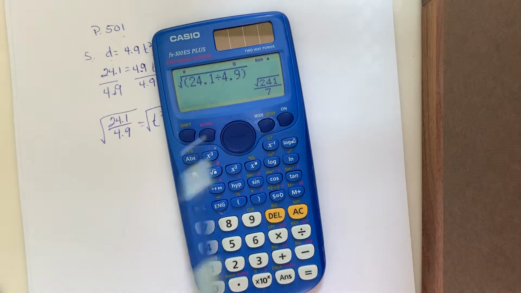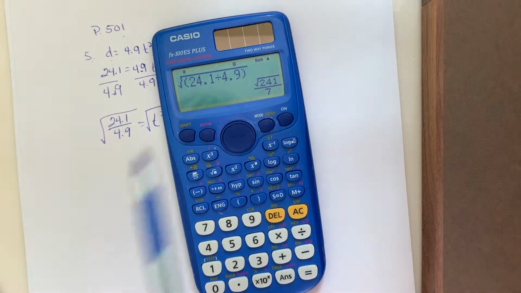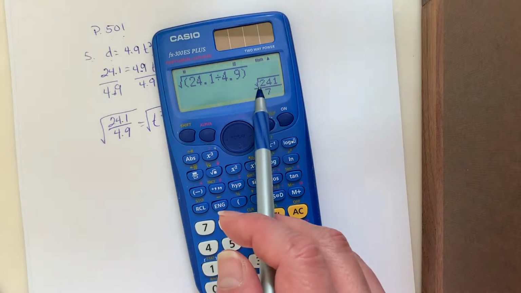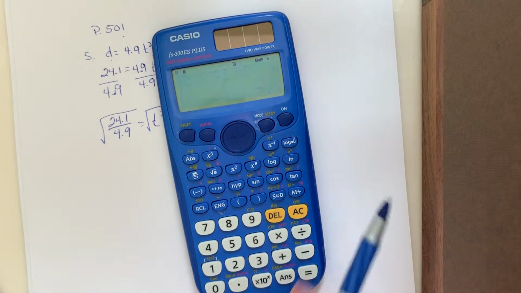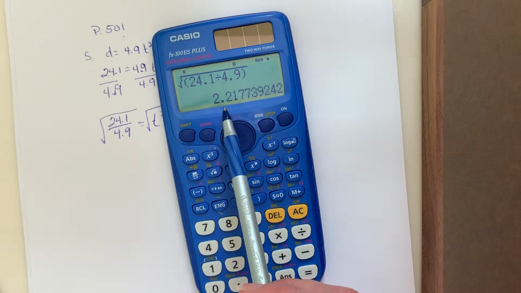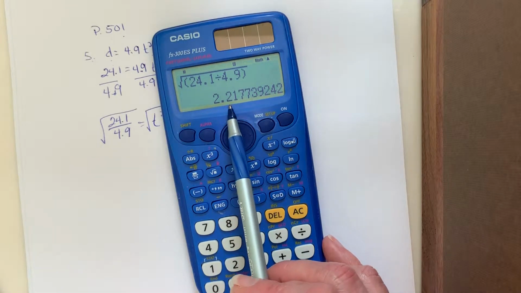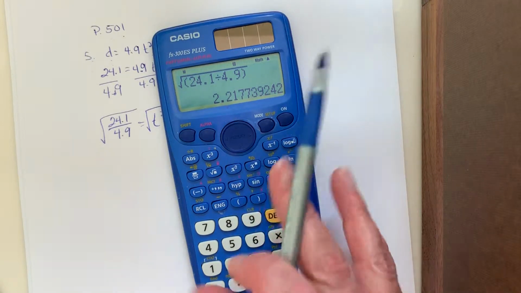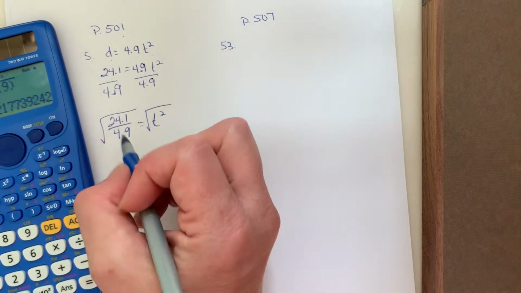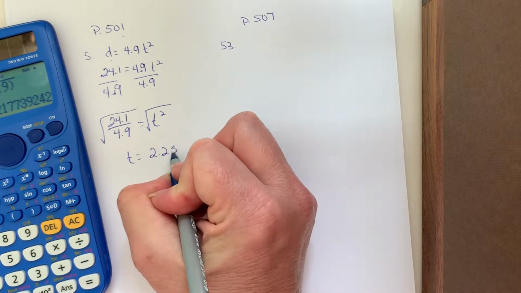So if you hit equals here, it's going to give you a simplified version of this, but you don't want something with a radical. We want to round it to the nearest tenth, so I'm going to hit shift and then the equal sign again, and I get 2.217. Now this problem asked us to round to the nearest tenth of a second. That would be this digit right here. We look one digit to the right, it's a 1, so 4 or less, let it rest. Our answer for t is t equals 2.2 seconds.